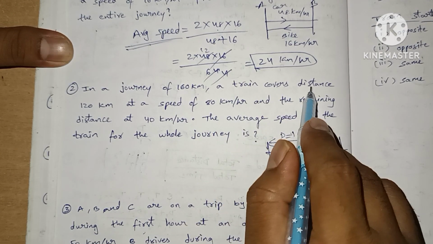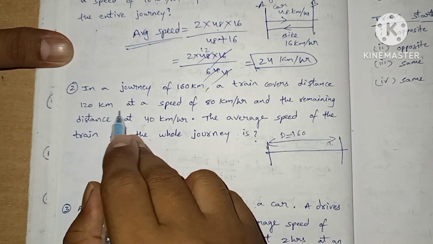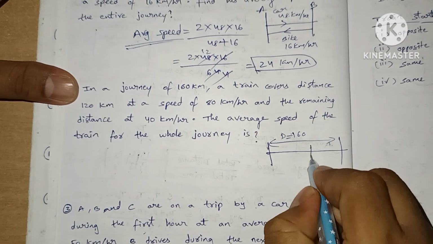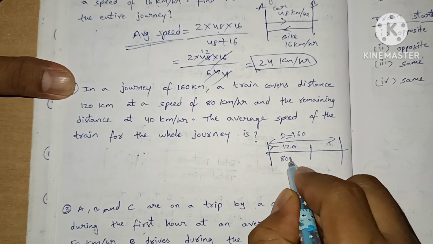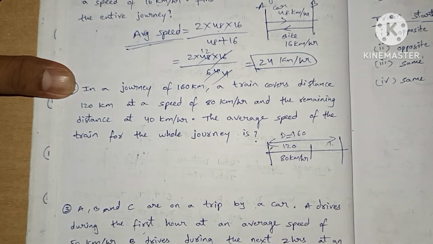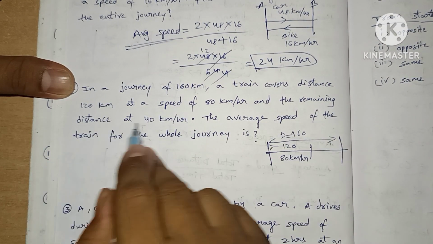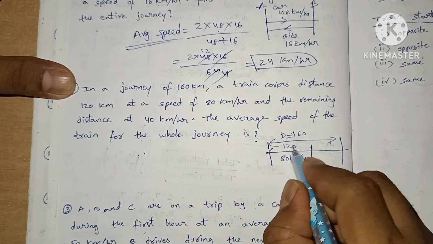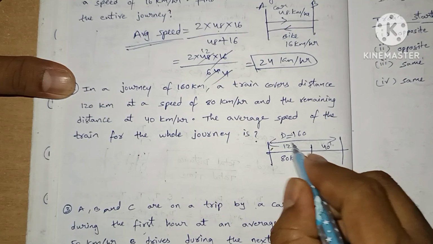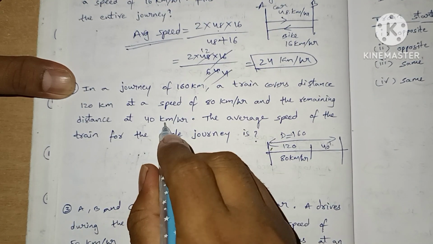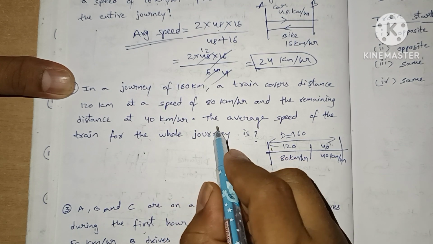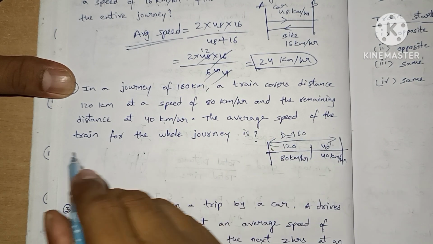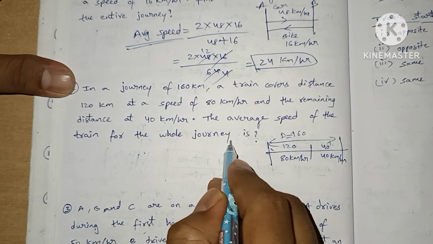A train covers a distance of 120 kilometers at a speed of 80 kilometers per hour, and the remaining distance, which is 40 kilometers, at a speed of 40 kilometers per hour. Then asked about the average speed of the train for the whole journey.